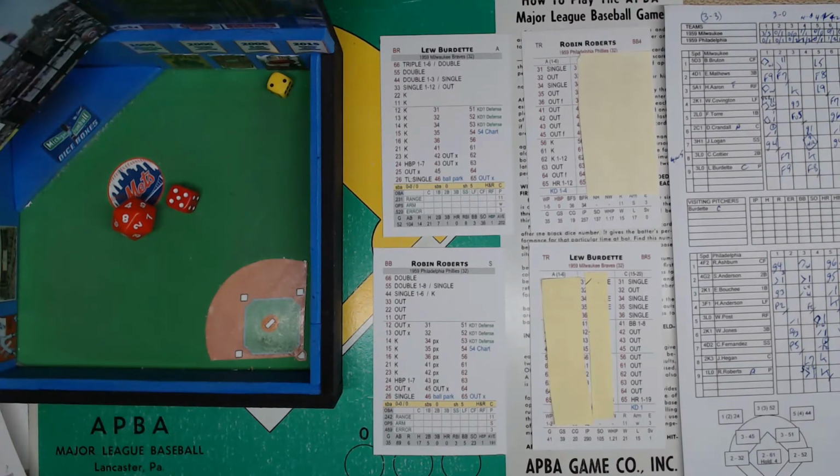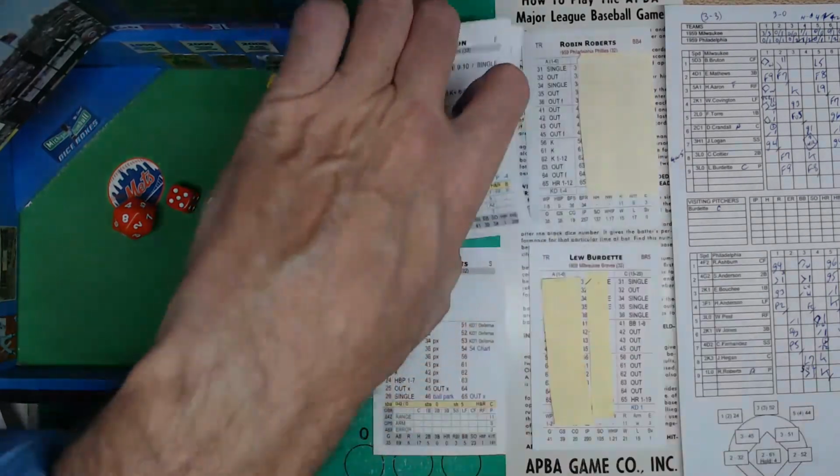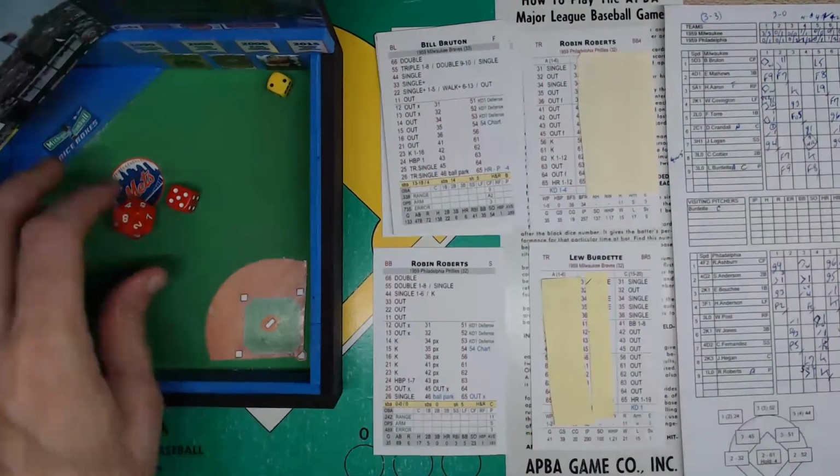And he's a 10, so it is an error. And it's going to be a 2-base error, so he bobbles it and he drops it, and it's a 2-base error on the center fielder. So Burdett is on at second now. He's an average runner, so that's a good thing.